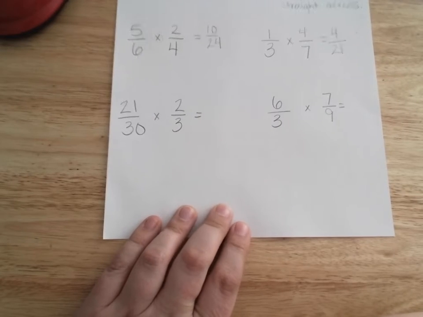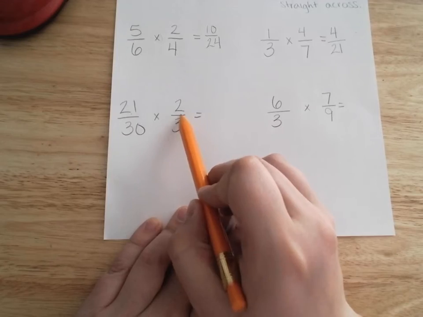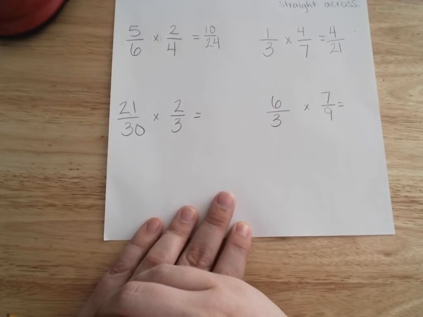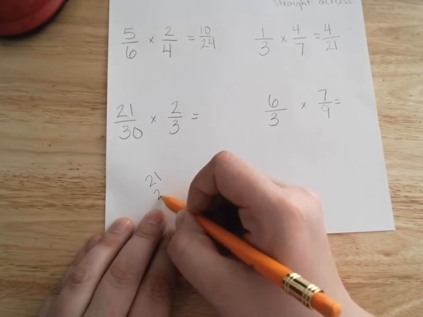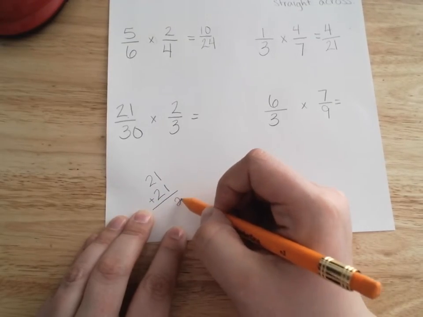Here are our bottom two. I gave you a little bit trickier numbers, but you're still doing the same thing. You multiply the numerator, and then you multiply the denominator. So 21 times 2. Let's say I don't know how to do that in my head. I can come over here and add 21 2 times.